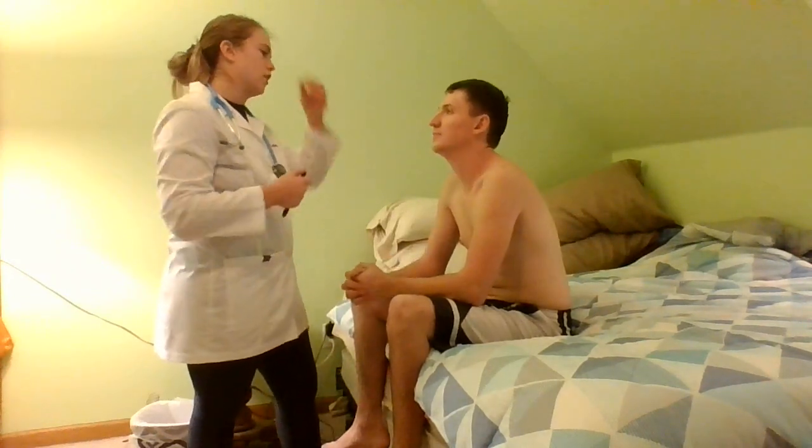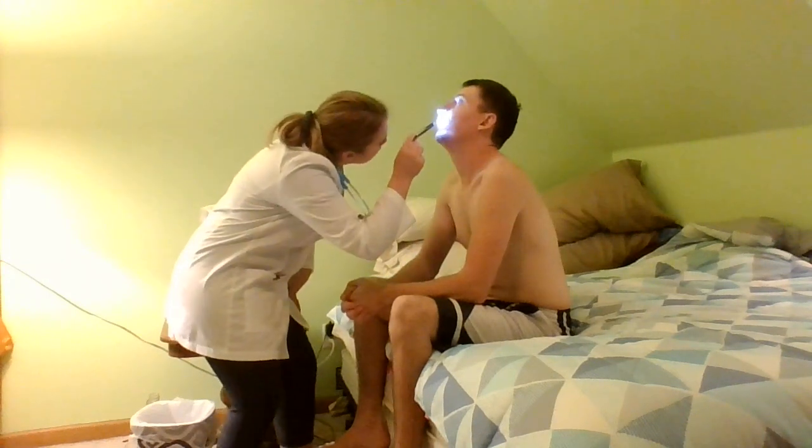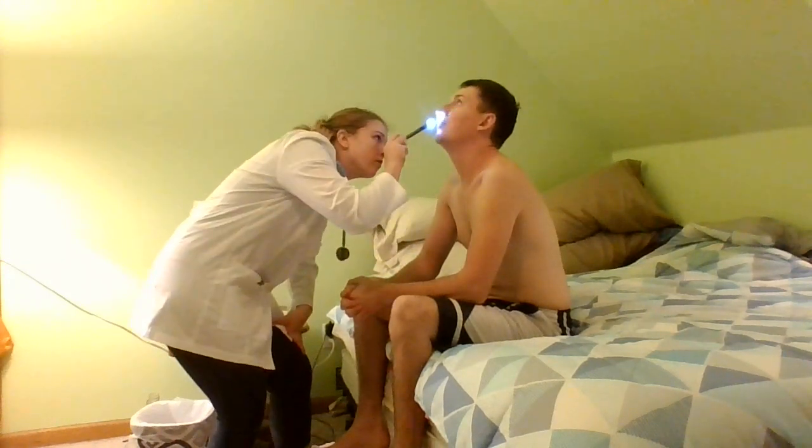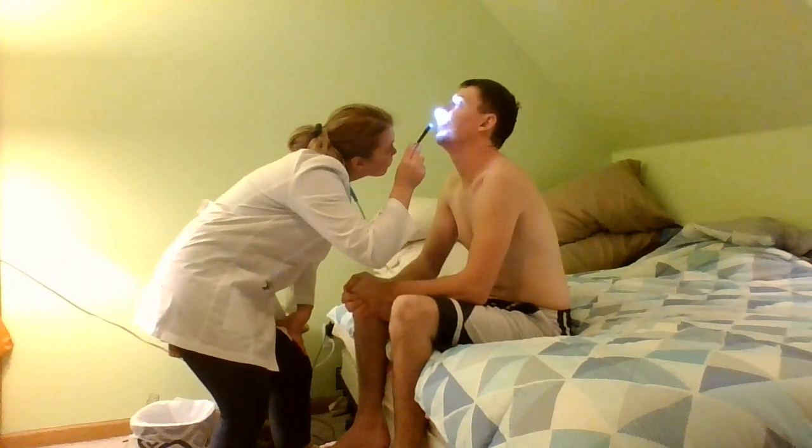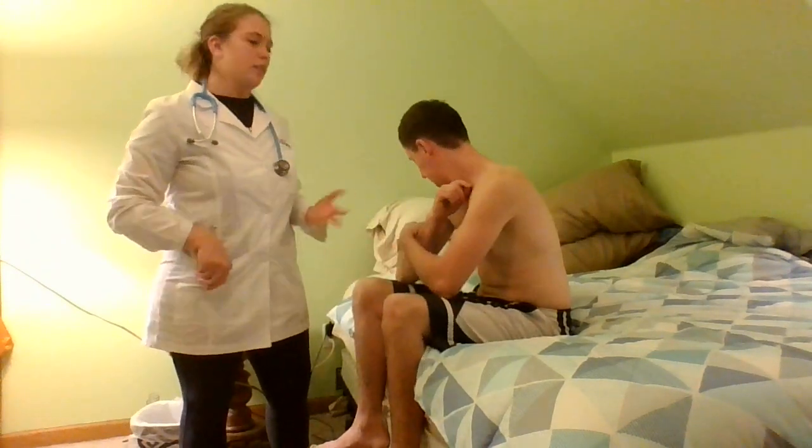Can you put one finger over your nostril and breathe in and out? And the other side? Okay, patency is even on both sides, that's a good finding. I'm just going to take a look inside your nose. Hold that for me. Okay. There's no signs of deviation or perforated septum, so that's a good finding.